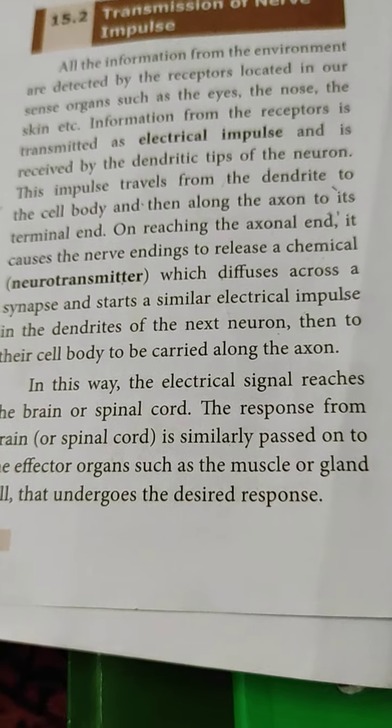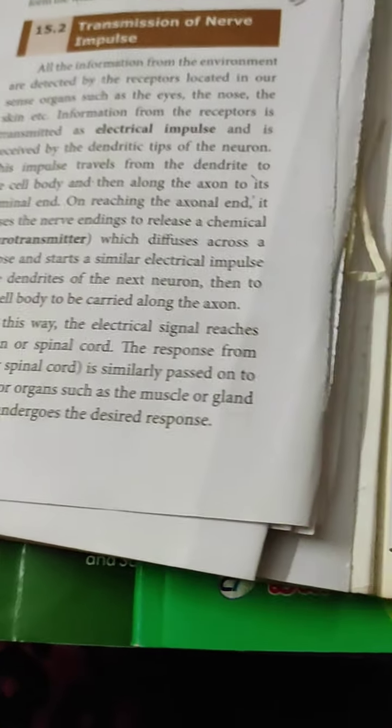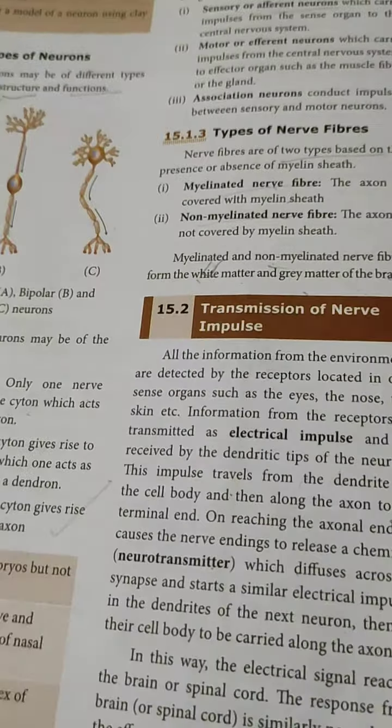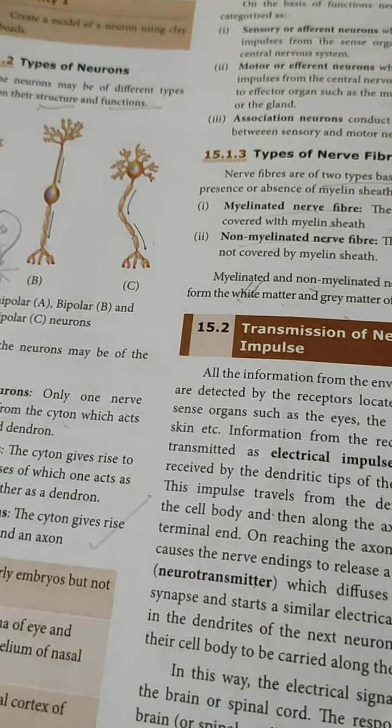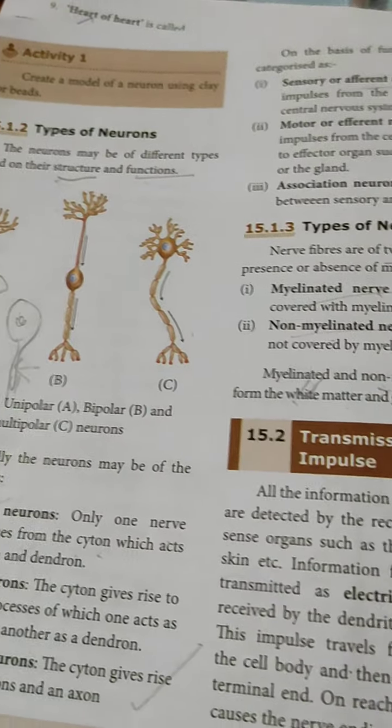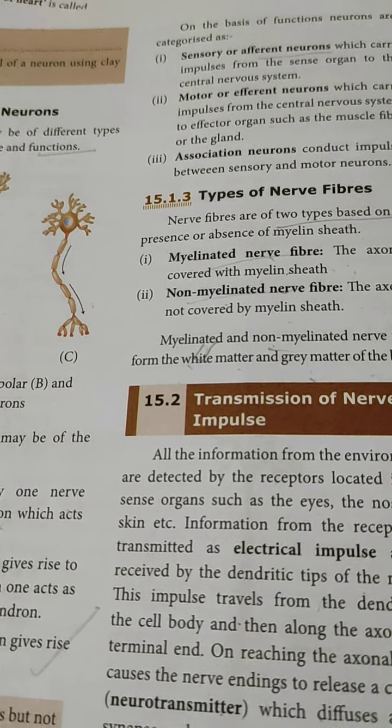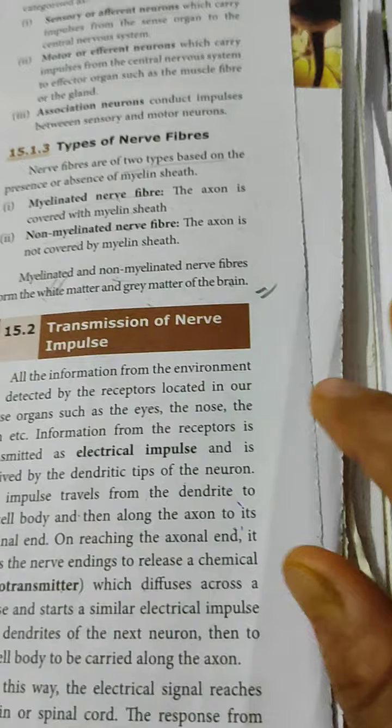So this is the way the impulse or stimulus will be taken from the environment by the nerves. It will be reaching the brain. From the brain again it will come back to the effector organ. That is the way of transmission of nerve impulse. Transmission is nothing but the passing of the stimulus.